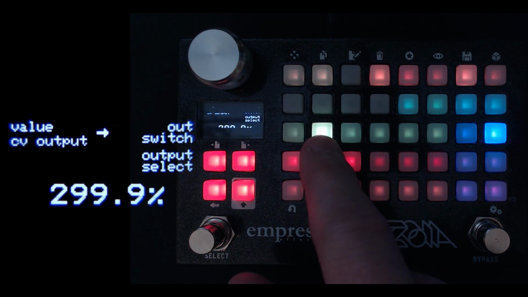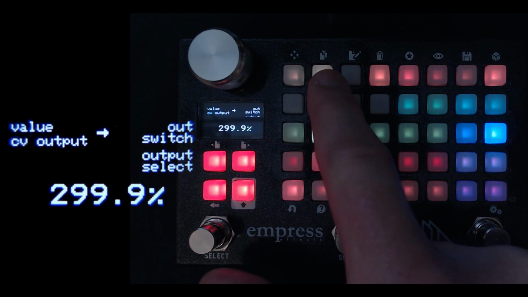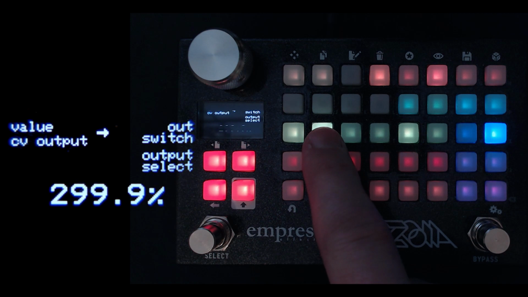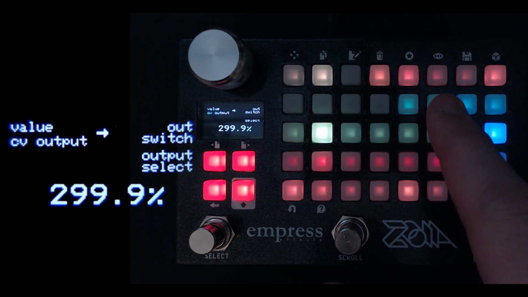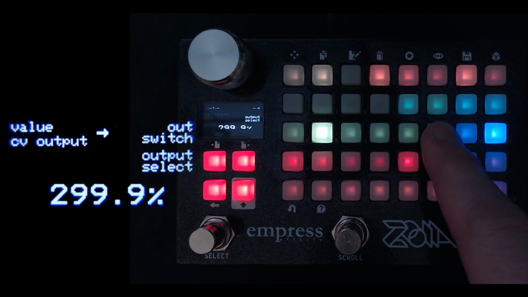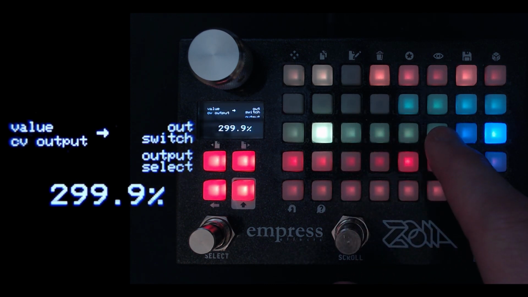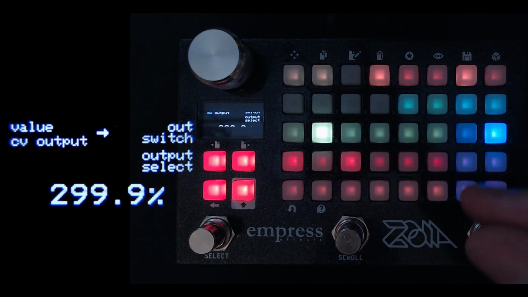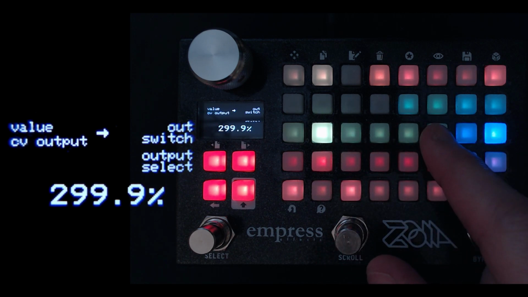So when you have a value of 0.333 coming from the LFO, it is multiplied by 3 and it becomes the value of 1. And it will select channel 4. And so the whole range from 0 to 0.333, because it's multiplied by 3, selects channels 1 to 4 on this switch.